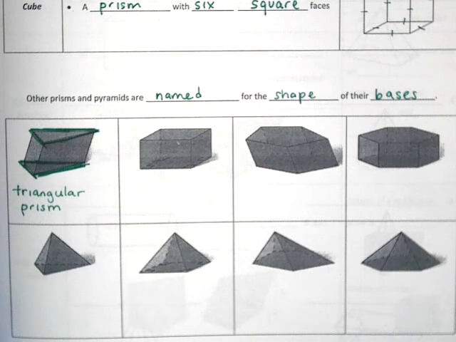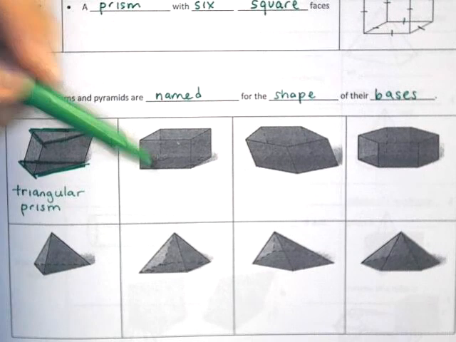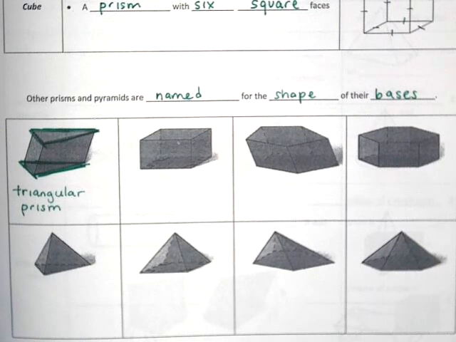Here we have some options. All right? If we notice, I can find multiple pairs of parallel congruent faces that I can call bases. You could use the left and the right, or you could use the bottom and the top. You could even use the front and the back. In this case, it doesn't really matter which set you use, just that there is a set.